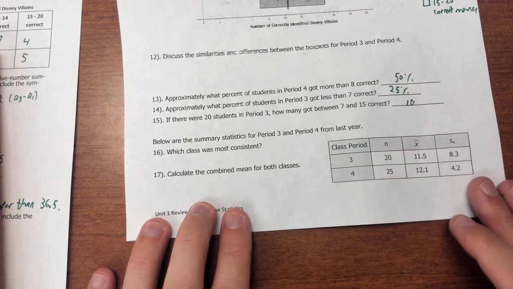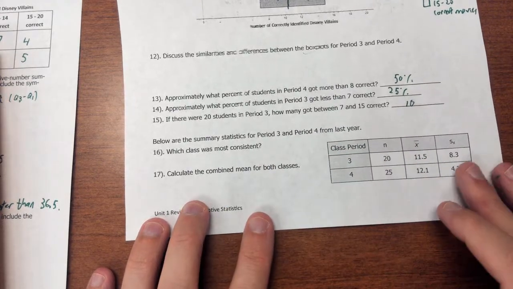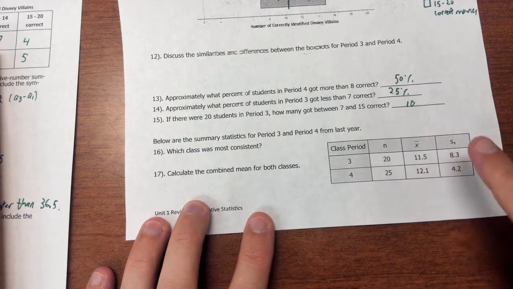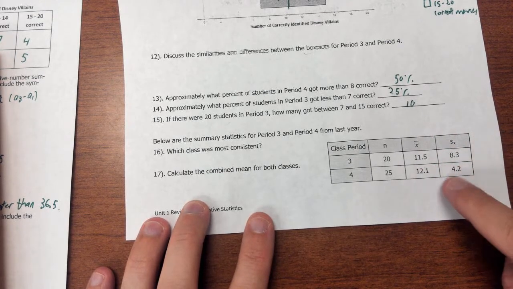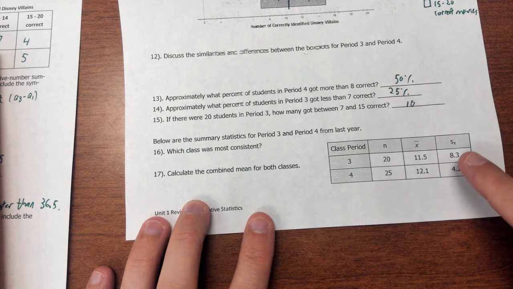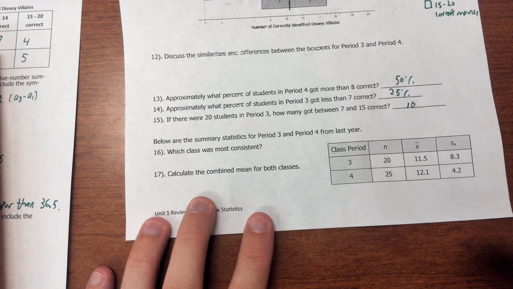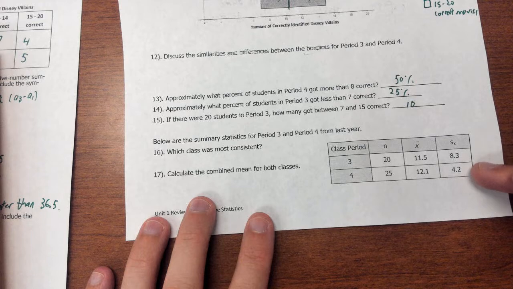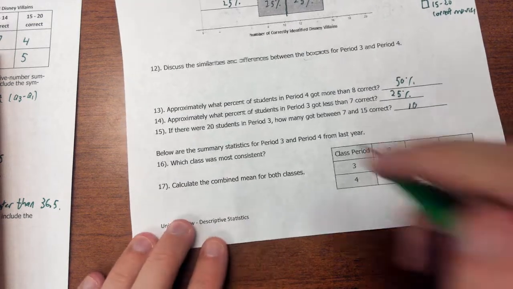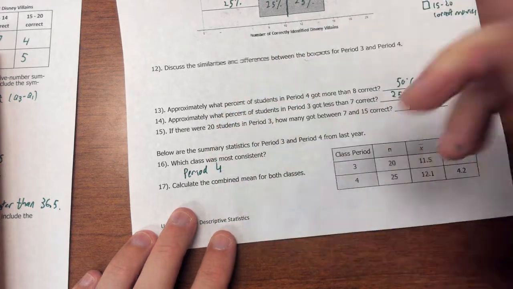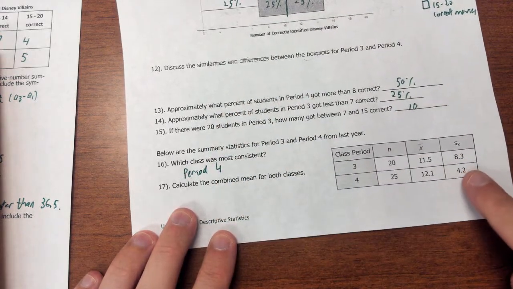Periods 3 and 4, here's our means and our standard deviation. So which class was more consistent? Well, we look at the standard deviation when we're talking about consistency. And remember, this is the average distance from the mean, so the smaller the standard deviation, the closer my data points were to the mean on average, and that would mean that they're more consistent. So period 4, because the standard deviation is smaller.